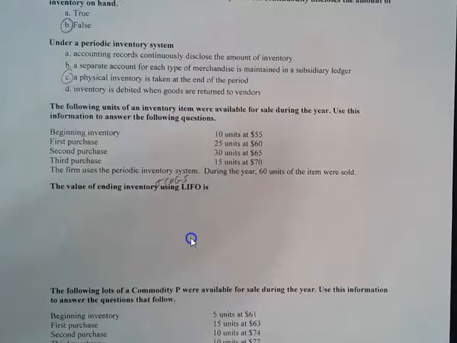All right. So because this is a periodic system, not perpetual, we're going to attack this a little bit differently. See, if this was a perpetual system, we would need to know the beginning inventory, and then in order we would need to know every purchase, the first, second, and third purchase. And then in between all of these items, we would need all of our sales. Okay? But we're using a periodic system here, so the fact that we're just given the 60 units of inventory being sold at the end is fine.